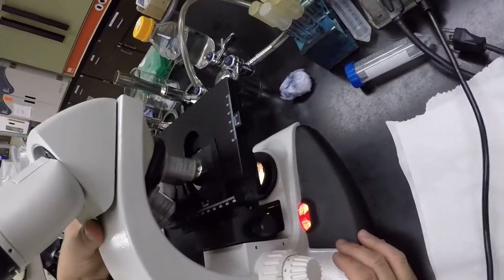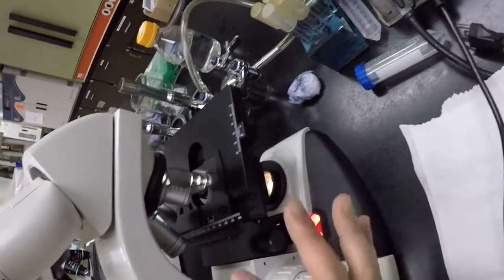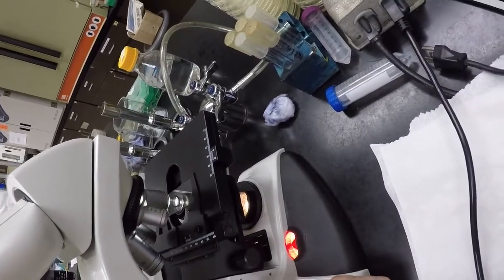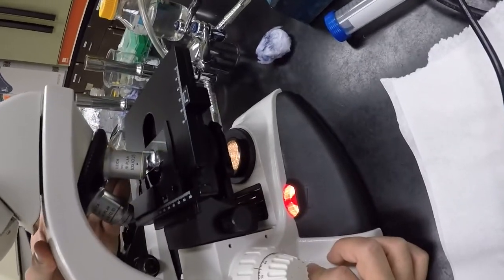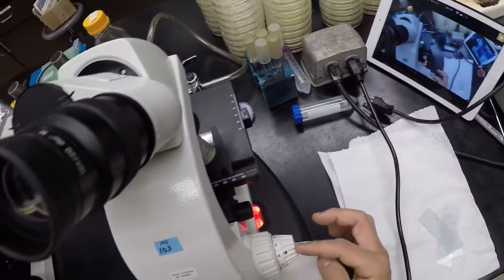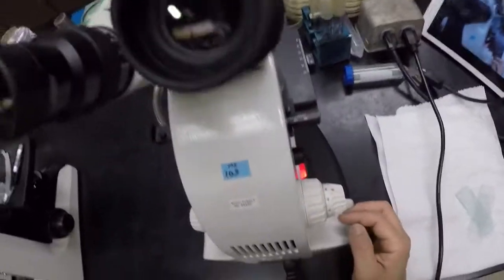Then you go back to the 10 times lens, find it again on the low power. Usually it's much easier to find on the low power. And then go back to the 40 times lens again. Watch it go in. It should sit just right above, right? And then try again. Twice forward, twice back, and then see if you can find it. And it should be there.